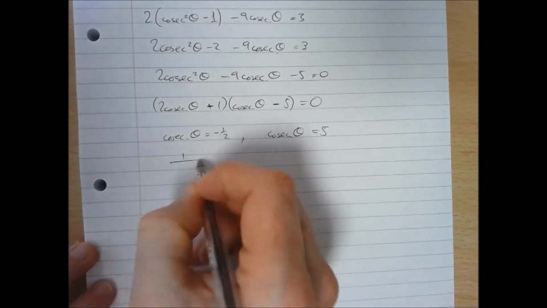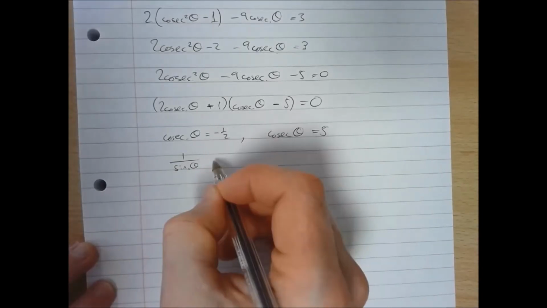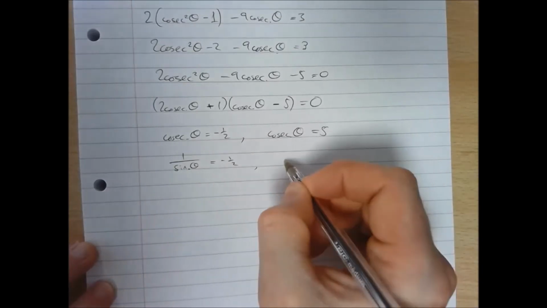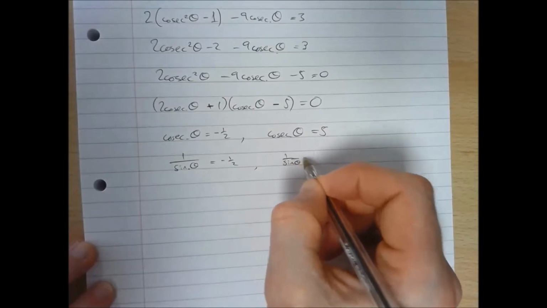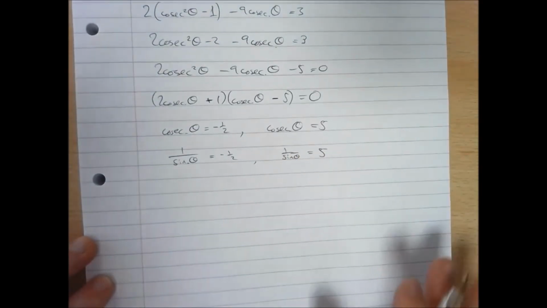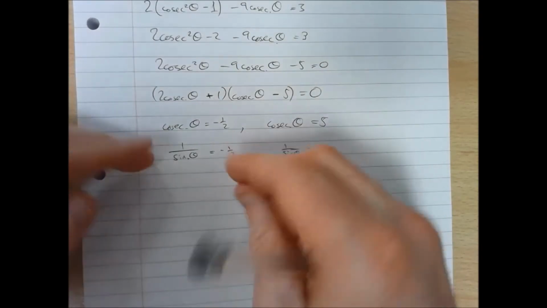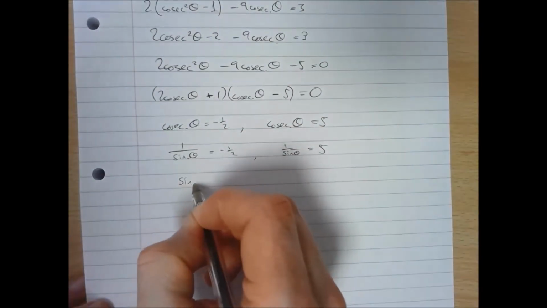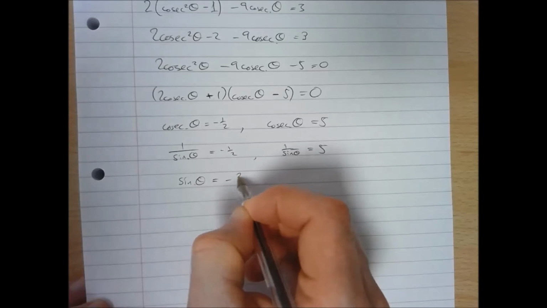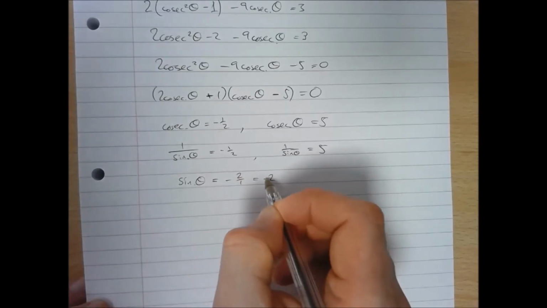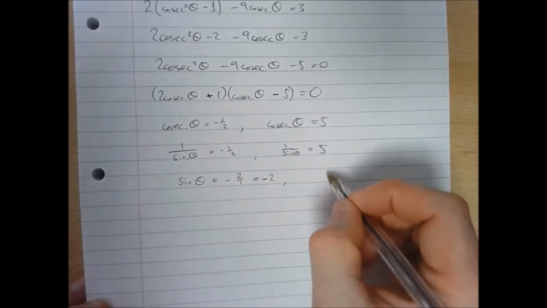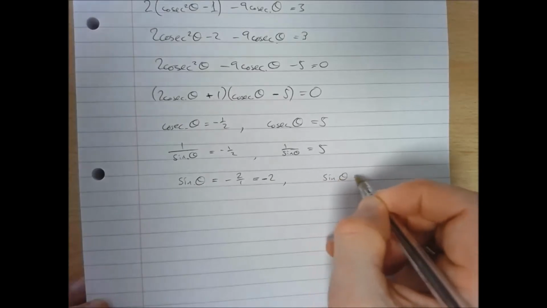So cosec is defined to be 1 over sine theta. Okay, and then we're ready to take the reciprocal of each of those to make sine theta the subject then. So sine theta equals minus 2 over 1, or just minus 2. And over here sine theta is going to be 1/5.